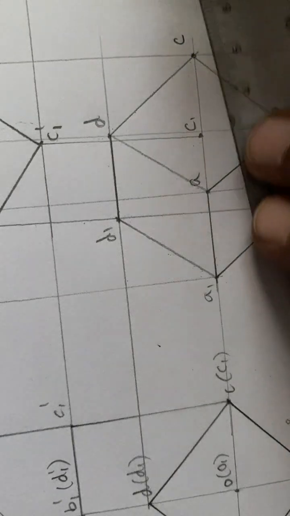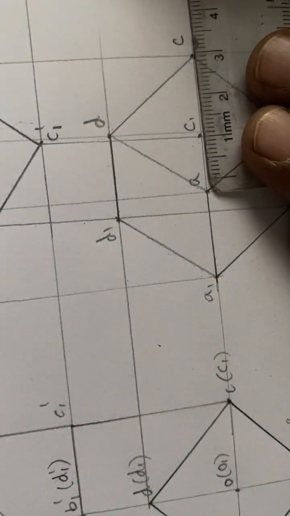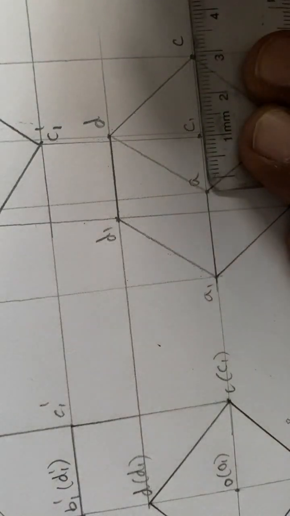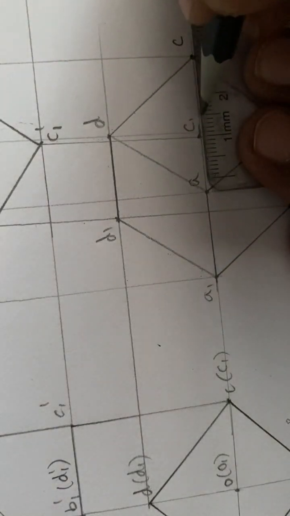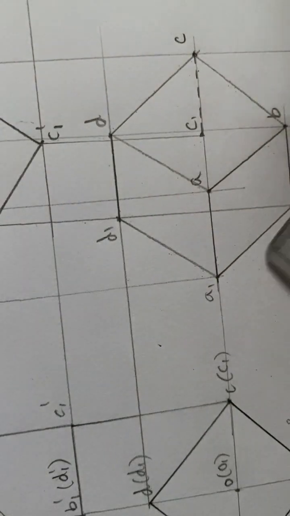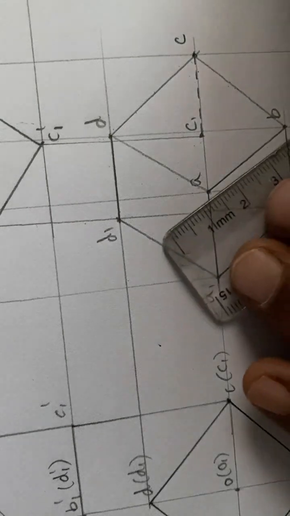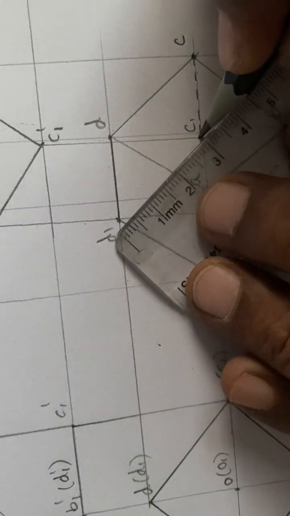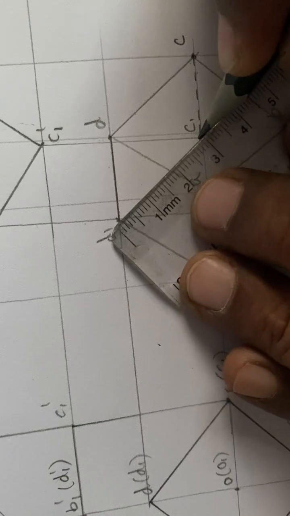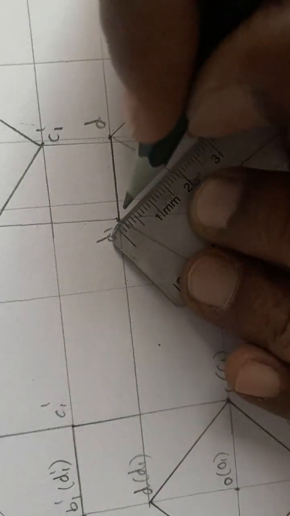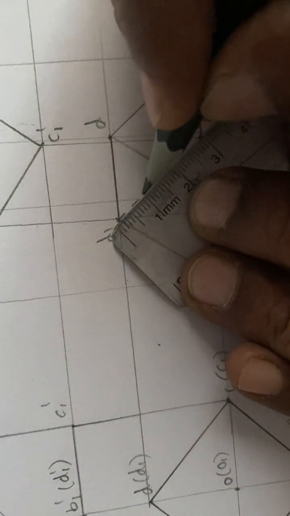Okay. Now this is not seen, so we'll use something called dash lines. Dash lines. Okay. Then we'll also join this C and D1, C1 and D1 with the dash lines, because this is not seen, this is covered in your top view.